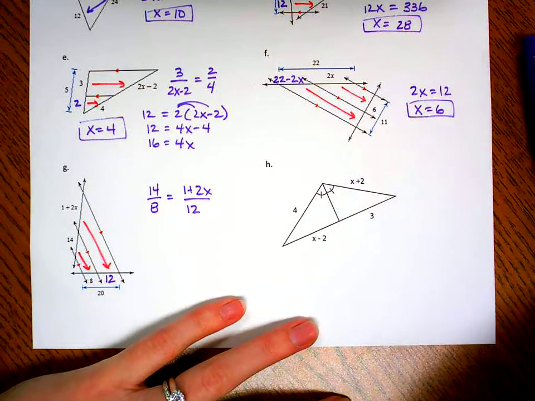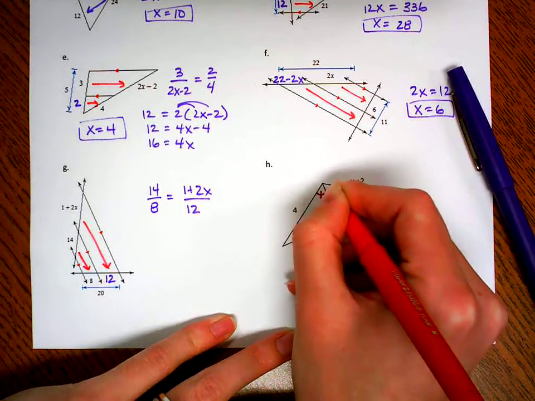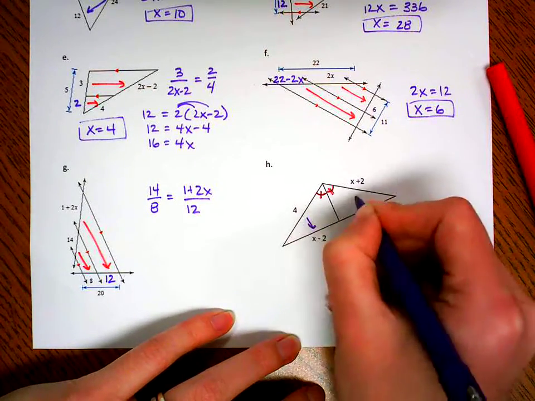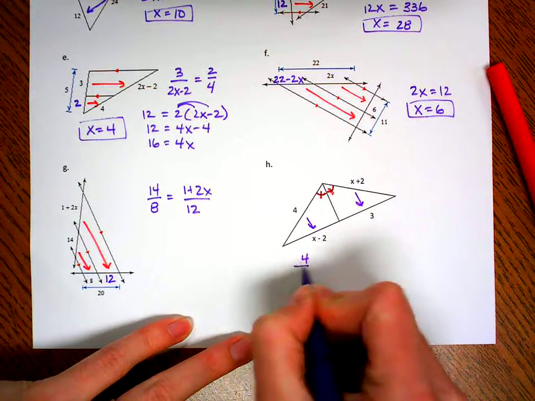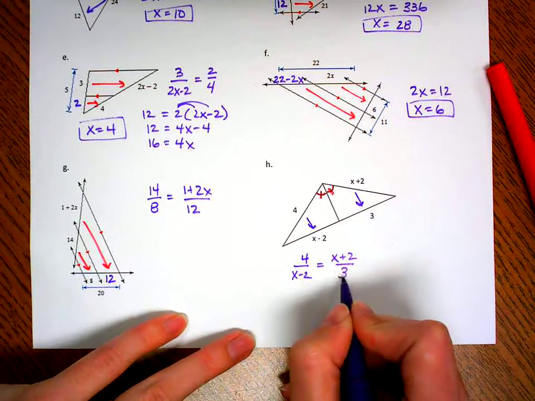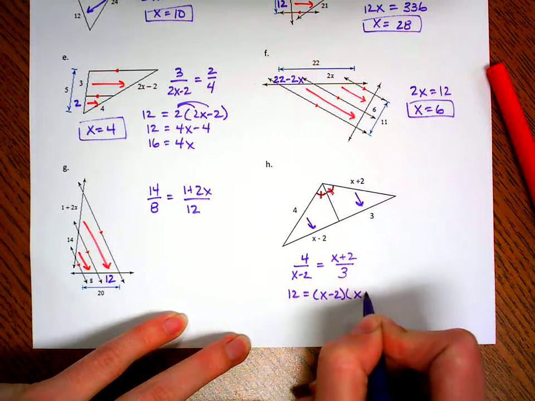Over here, we have this angle bisector. This is the same as this. Some people put those tick marks in it too, which means that this over this equals this over this. When I cross multiply, I'm going to get 12 equals, and then x minus 2 times x plus 2.